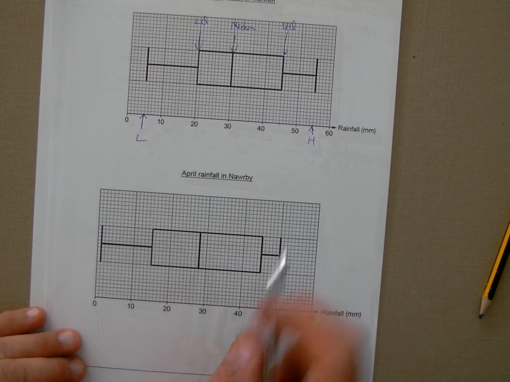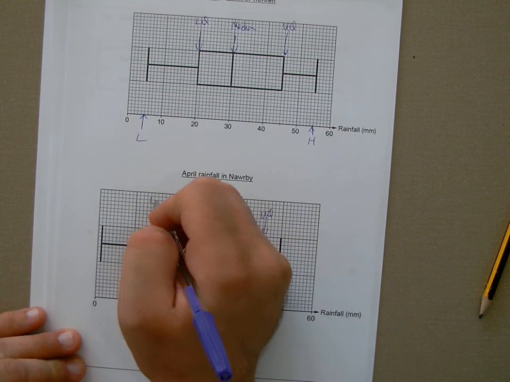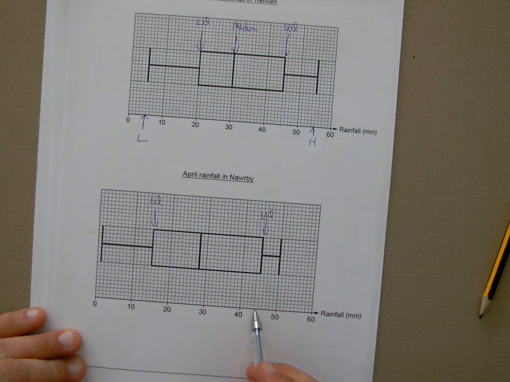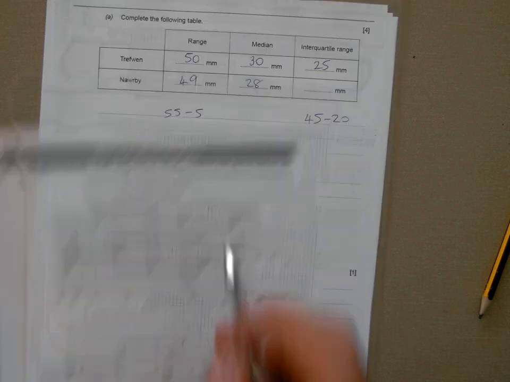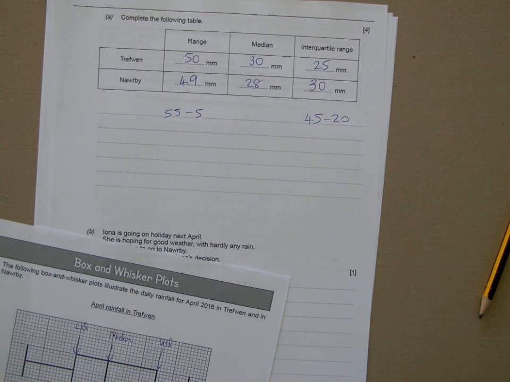And then the interquartile range, well, remember now, that's the median. This is the upper quartile here. It's okay to draw on these, right? And the lower quartile there. So the upper quartile is there, which is 45. The lower quartile there, which is 15. So 45 take away 15, which gives me 30, yeah.